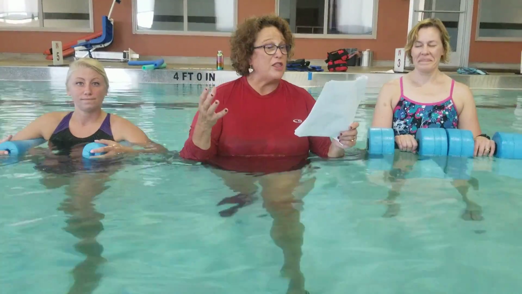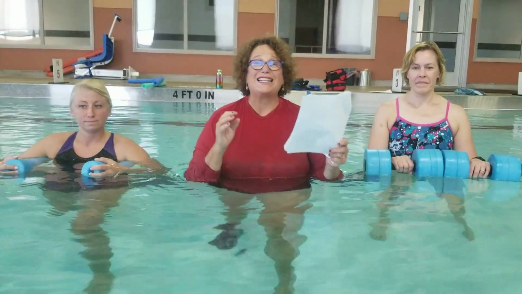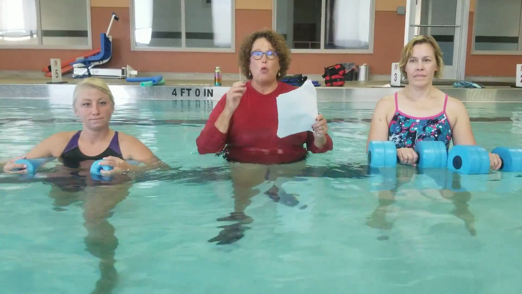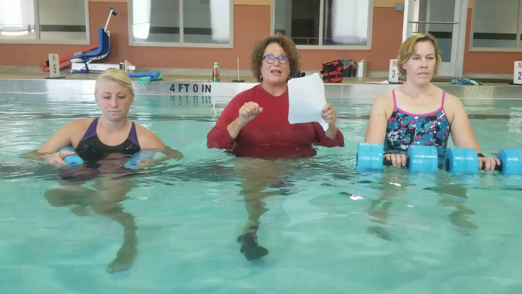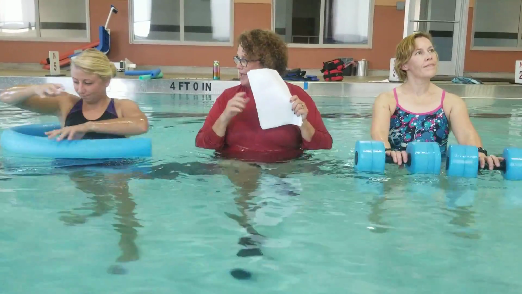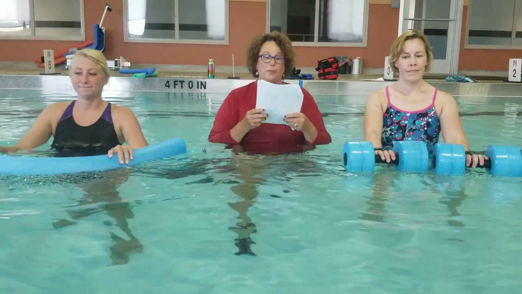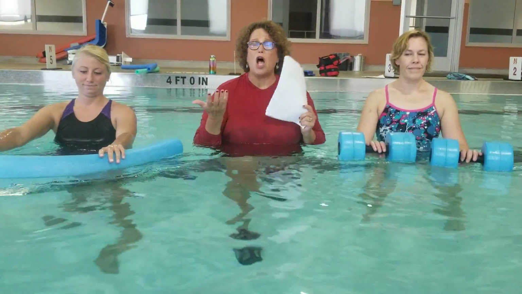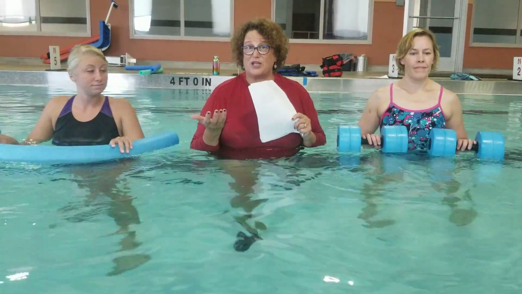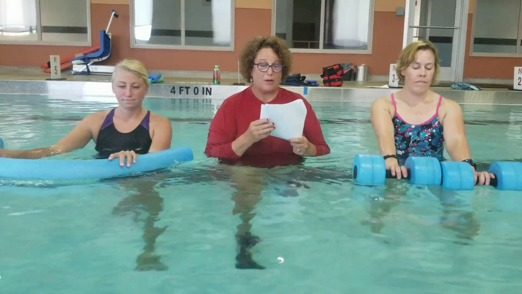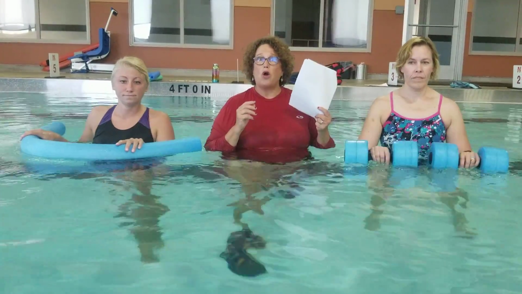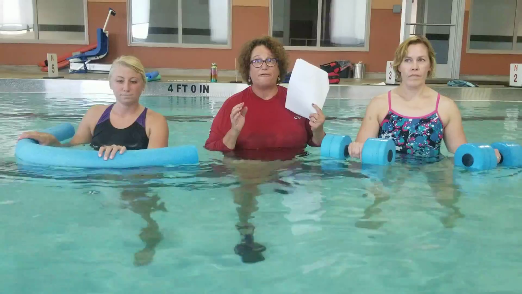Your other principles are fluid dynamics, and within the fluid dynamics is linear flow. So when you go straight forward and back, right? Forward and back, yep. Linear flow. Smooth. We call it in swimming a streamline position, where you're trying to just stay within the flow of the water.